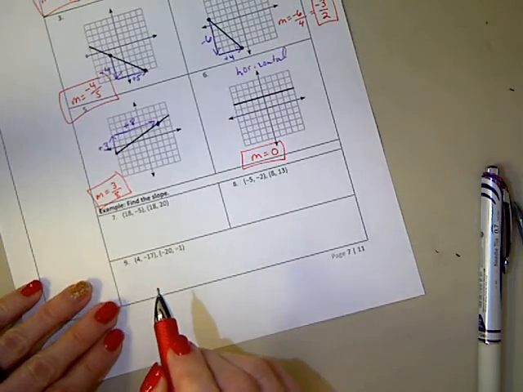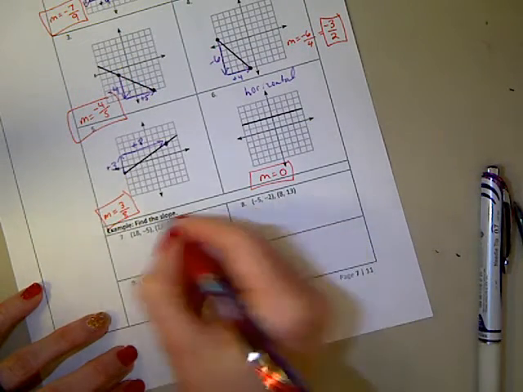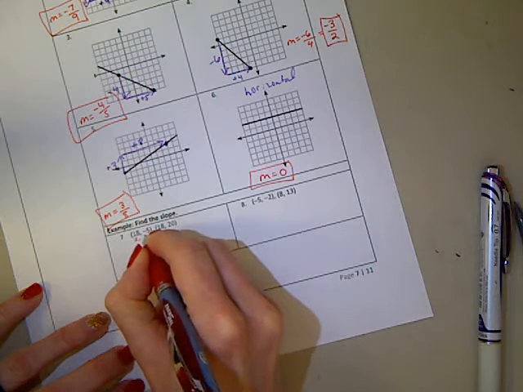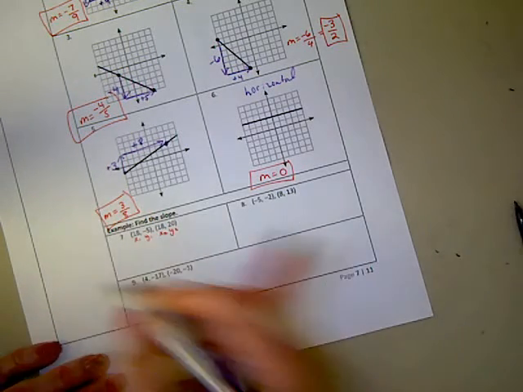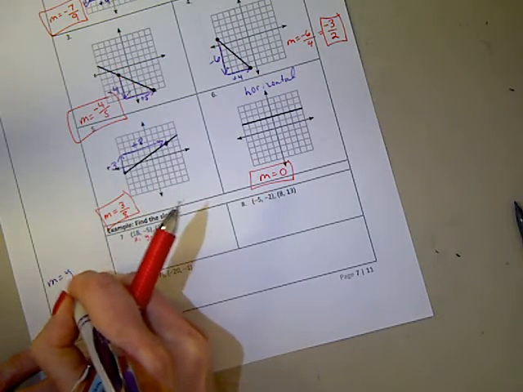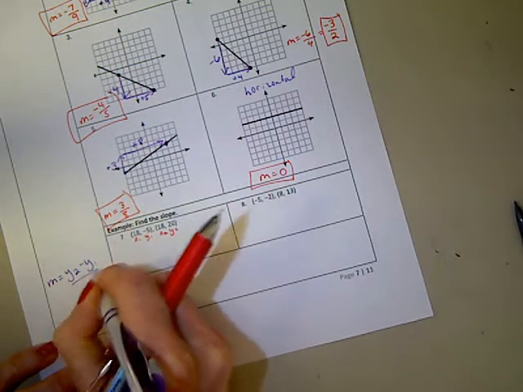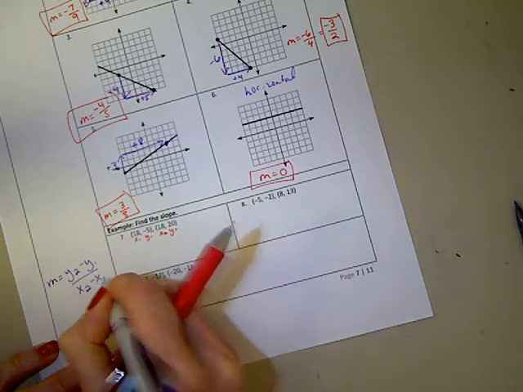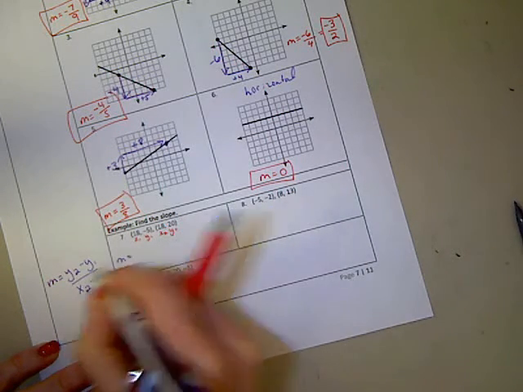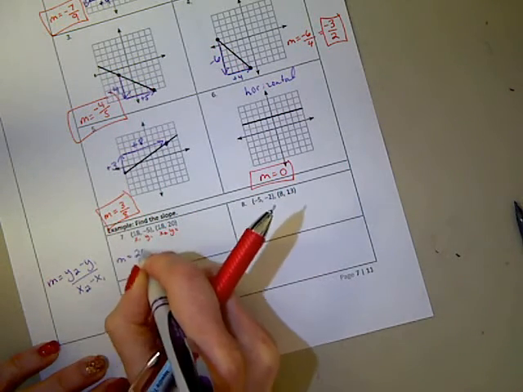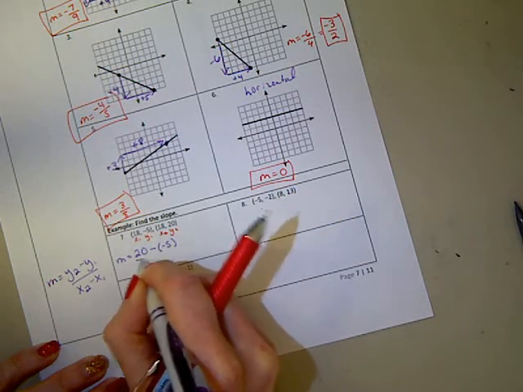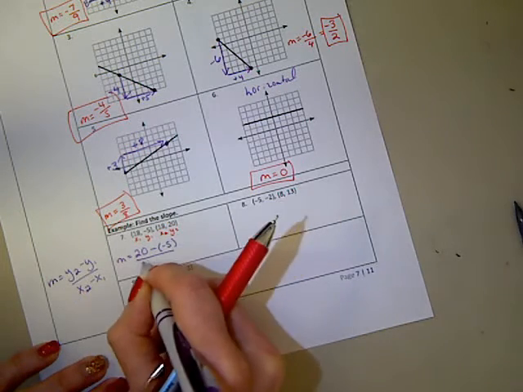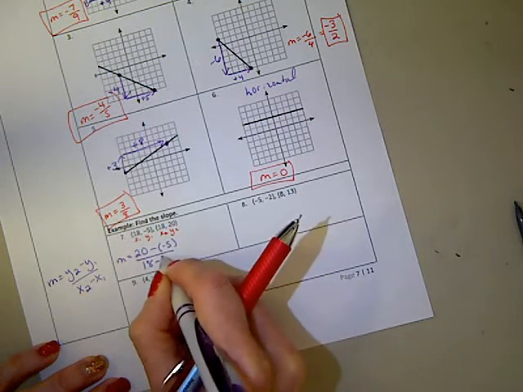Okay, the last ones we have to use the slope formula. So first, I like to label my points. This is x1, y1, x2, y2, because it's the second one. The slope formula, y2 minus y1 over x2 minus x1. So y2 is the 20, minus y1 which is a negative 5, over x2, which is 18, minus x1, which is also 18.